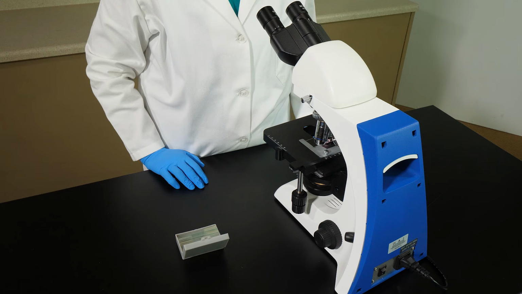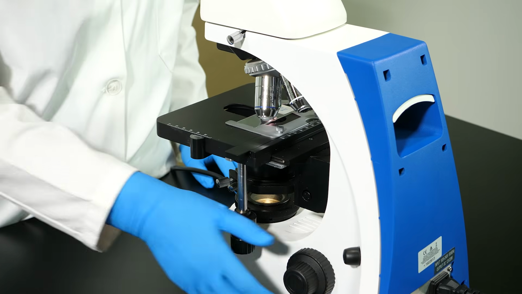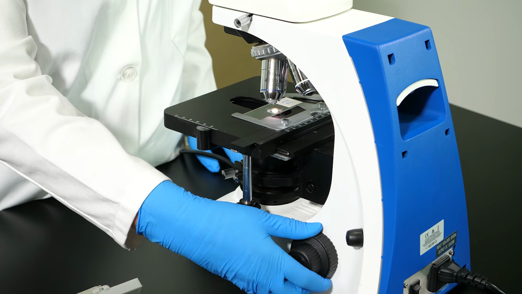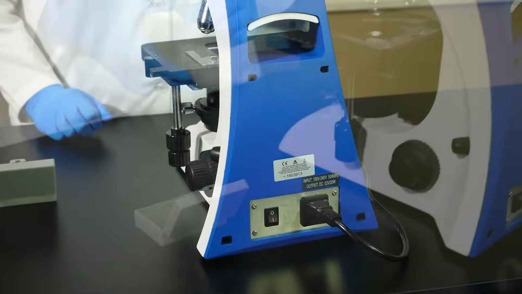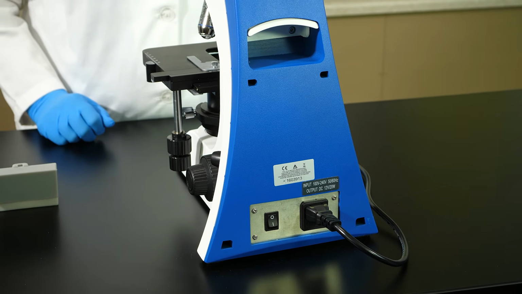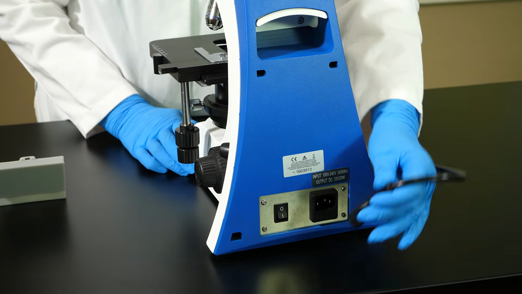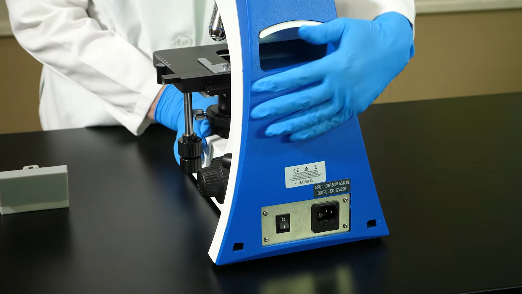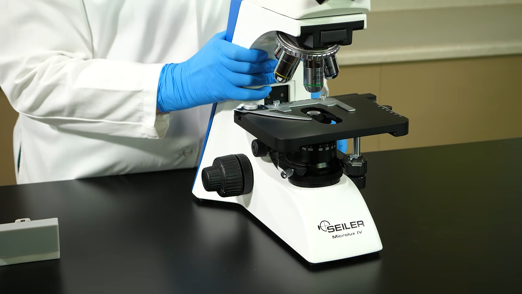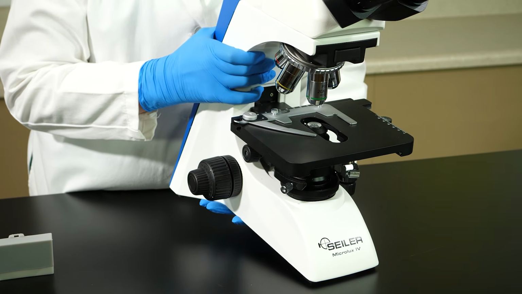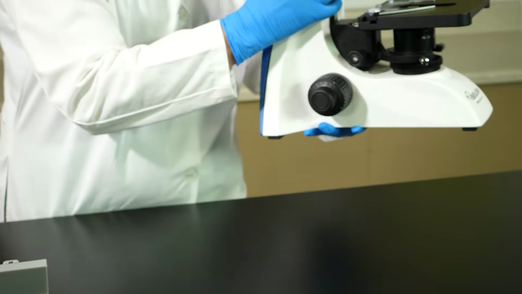When we finish viewing a specimen with the microscope, we lower the stage to its lowest position and remove the slide. Before putting the microscope away, turn off the light and unplug the electric cord. If you need to transport a microscope, lift it by the arm and place a hand under the base to support the weight of the instrument.